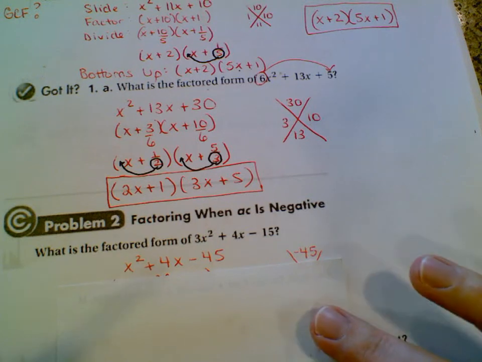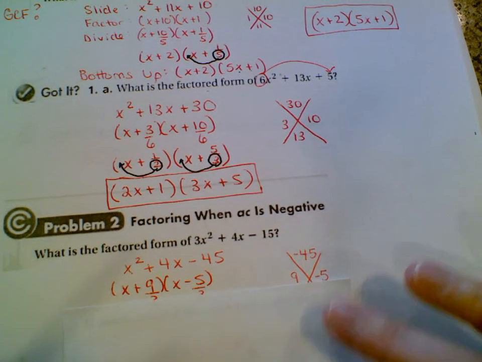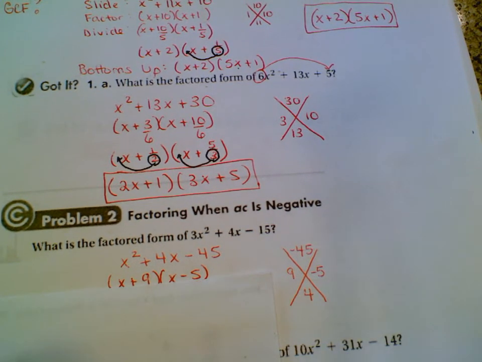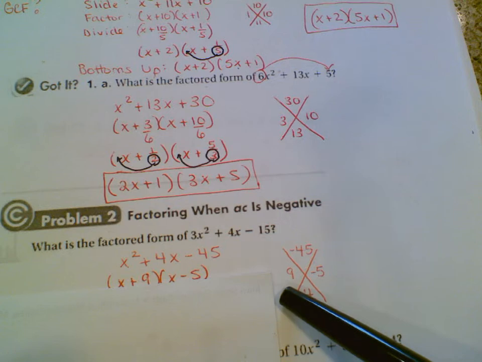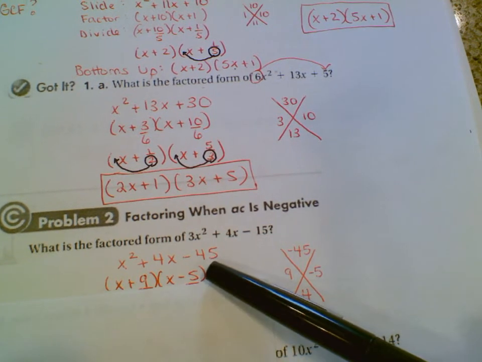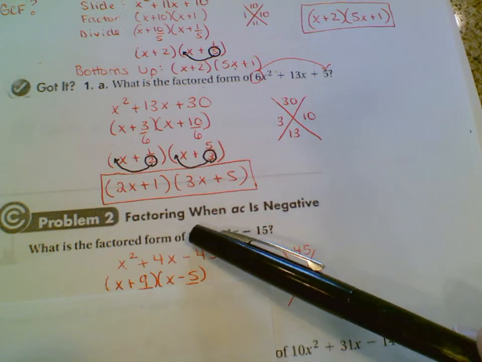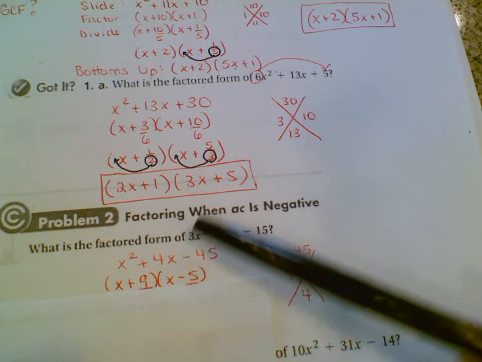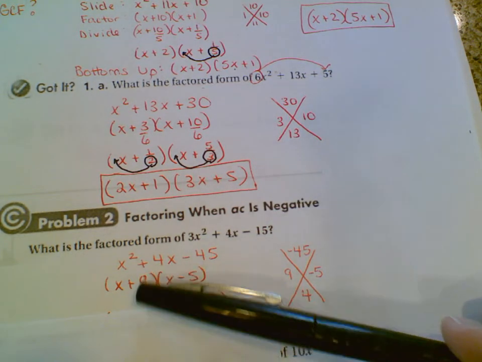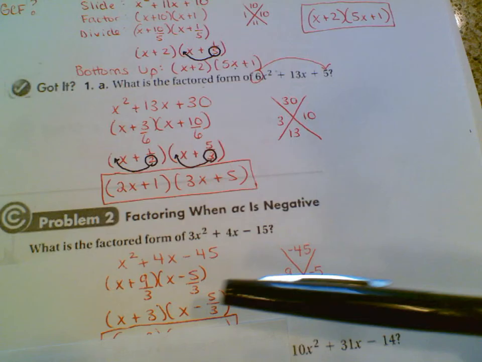I'm going to factor that. So I'm going to find factors of negative 45 that are going to add to 4. So I'm going to use a positive 9 and a negative 5. So then I have it factored over here. I'm going to come back and divide both of those by my number I slid, which is 3. I'm going to simplify those fractions. So 9/3 will simplify to 3.